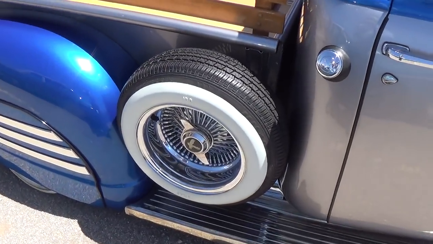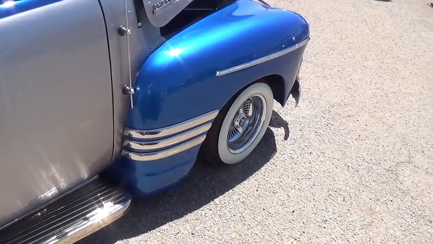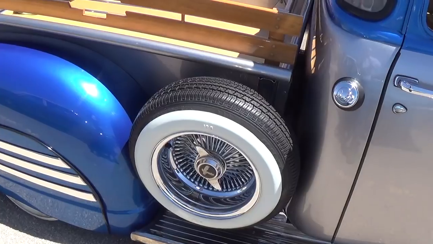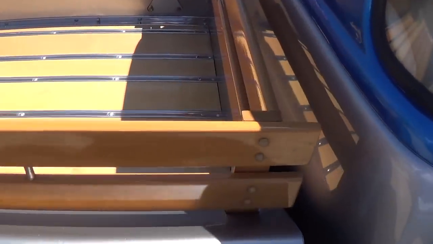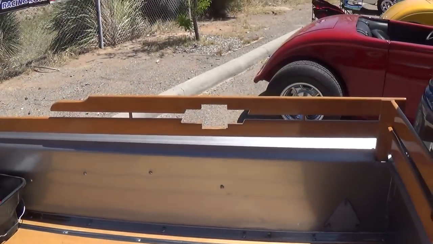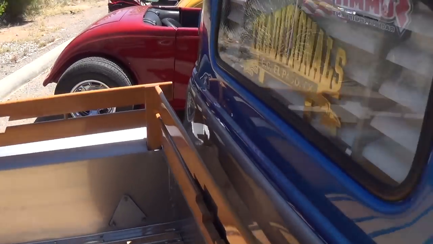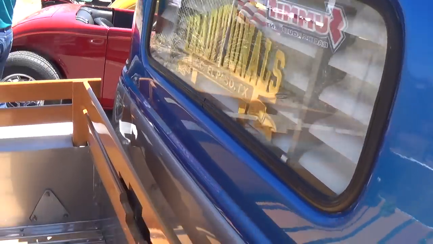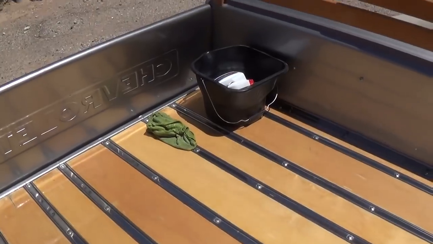Once again, tires and wheels that are, to me, way, way too small. But beautiful workmanship. Look at the woodworking here on these wooden slats and that cutout with the Chevrolet emblem. Got another Traditionals Car Club member. Brought his car washing supplies with him. Let's get a look at this paint.